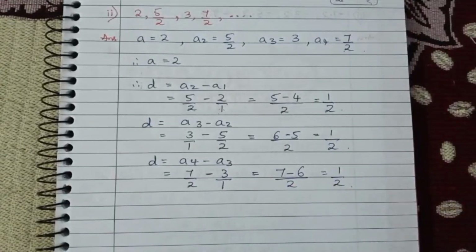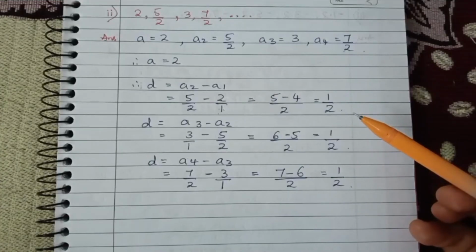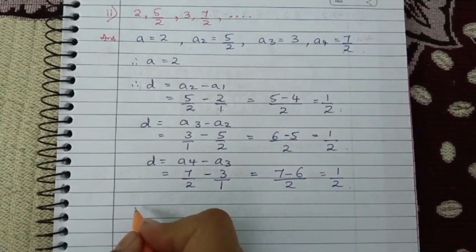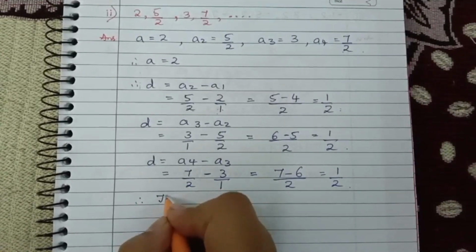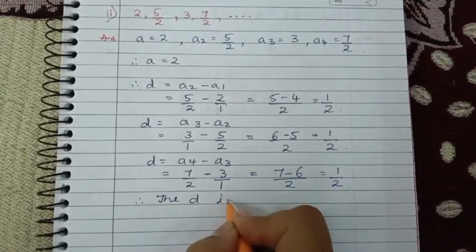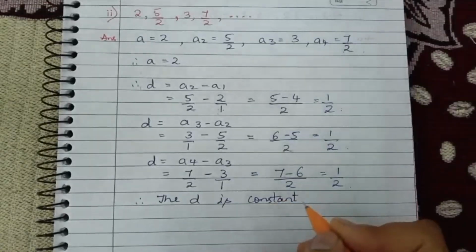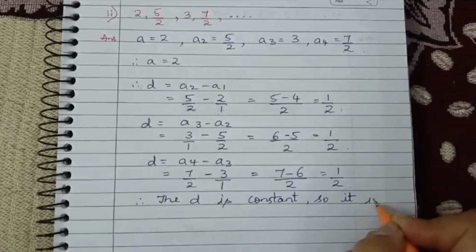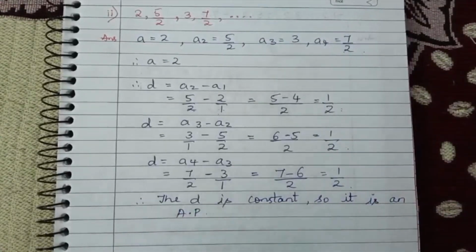So see here, we have the same common difference for all the values, that is 1 by 2, 1 by 2, 1 by 2. Therefore d is constant, so it is an AP.